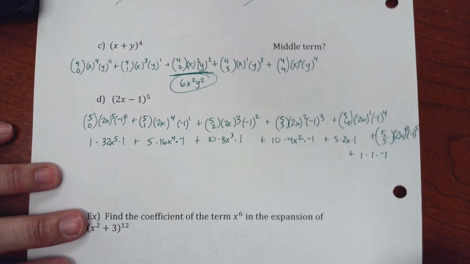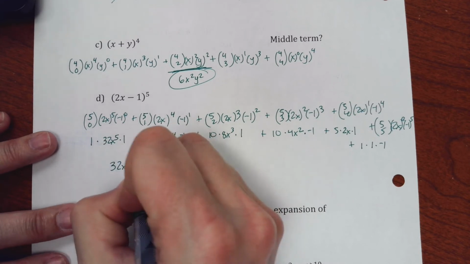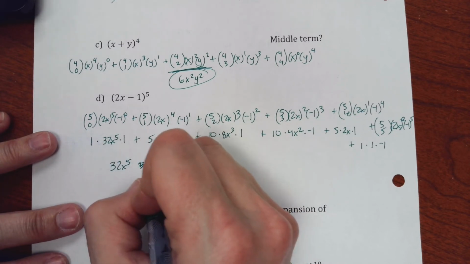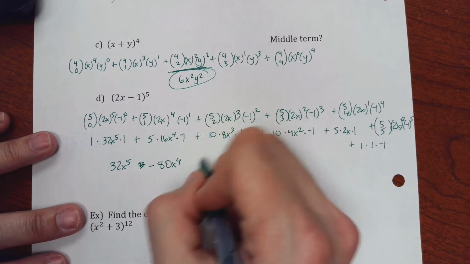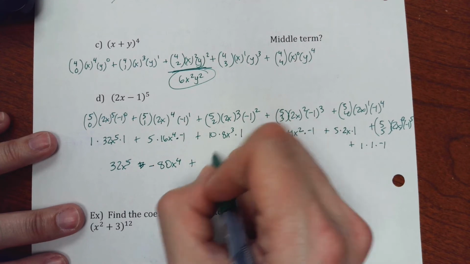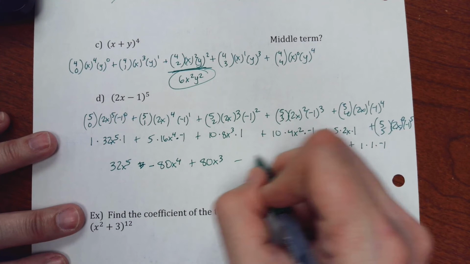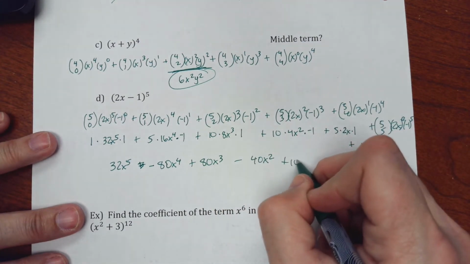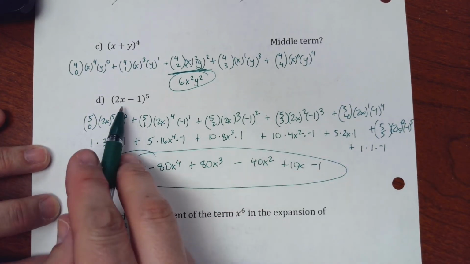Okay, so here's my answer. This expanded out is 32x to the fifth plus, this is 80. Ooh, and actually that's a minus 80x to the fourth. This one will be plus 80x to the third. This guy will be a minus 40x squared plus 10x and minus 1. So there is the expansion, the full expansion of this guy.